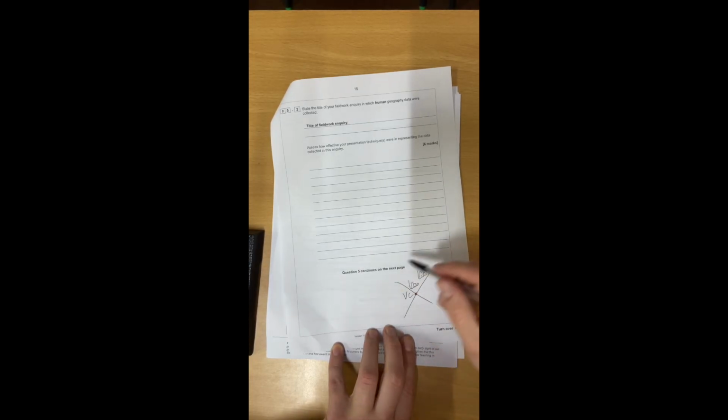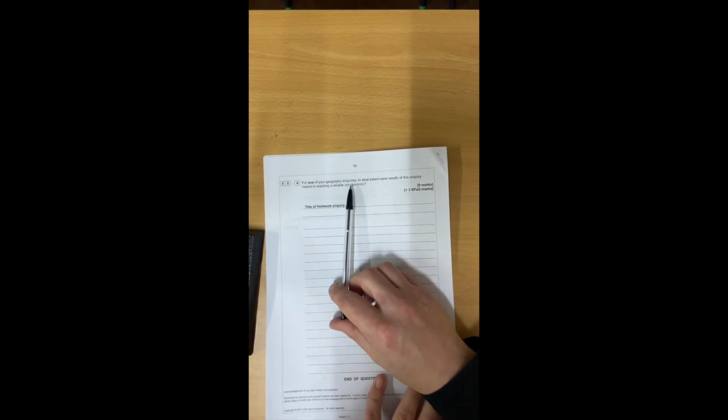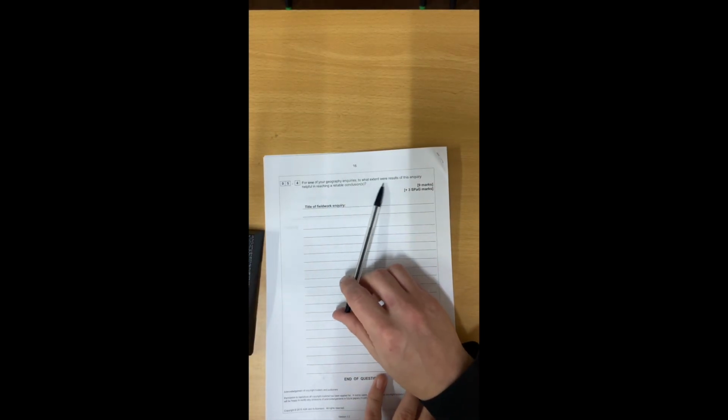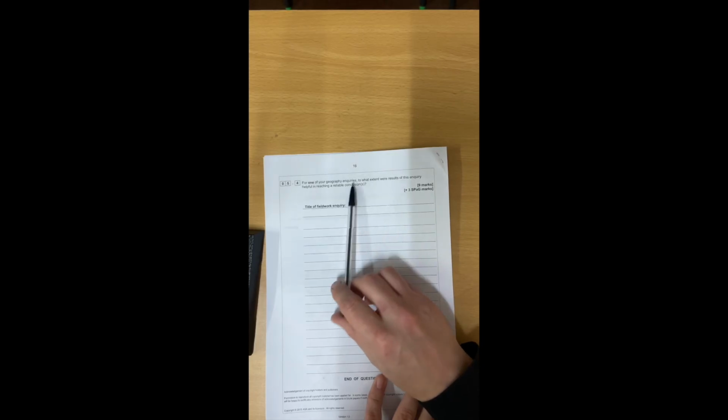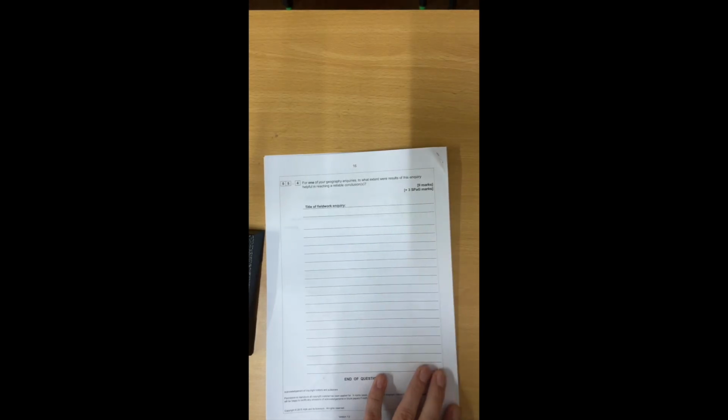Now, it was visually clear because we could see where the data was. It was easy to spot trends and anomalies. All right, and these are things that you could say were good or bad. They're generally good, aren't they, about that data presentation technique. And finally, another big one. For one of your inquiries, to what extent were results of this inquiry helpful in reaching a reliable conclusion?